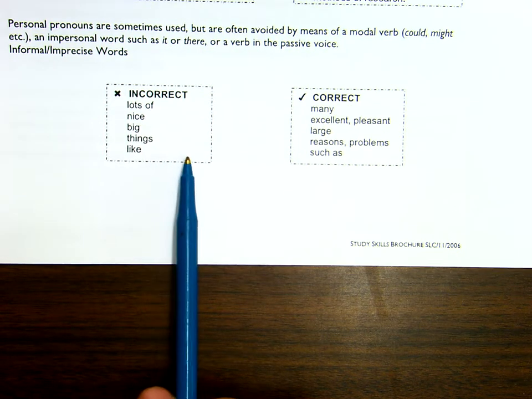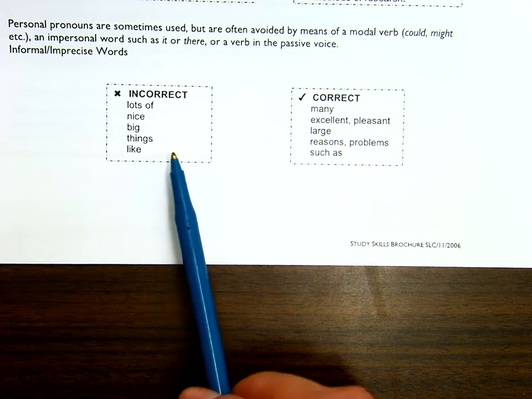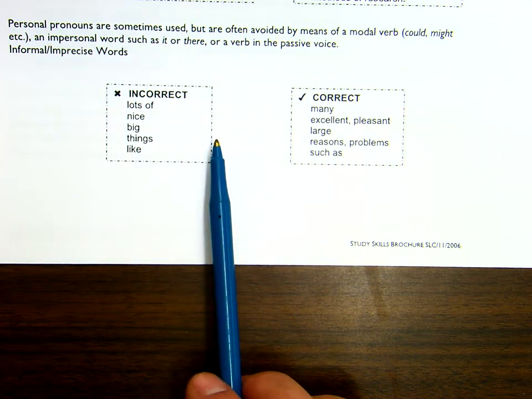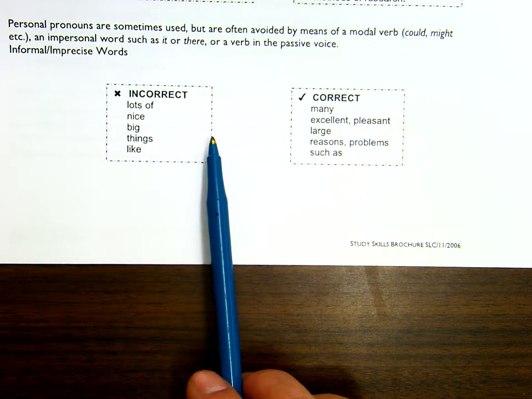Personal pronouns are sometimes used but are often avoided by means of a modal verb, could, might, etc., and impersonal words such as "it" or "there" or a verb in the passive voice.